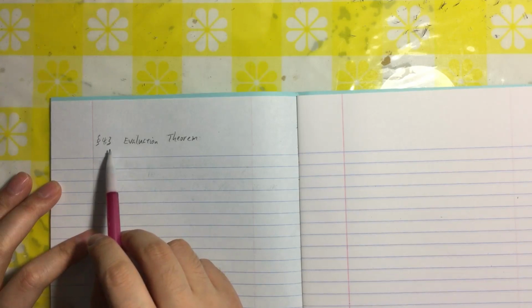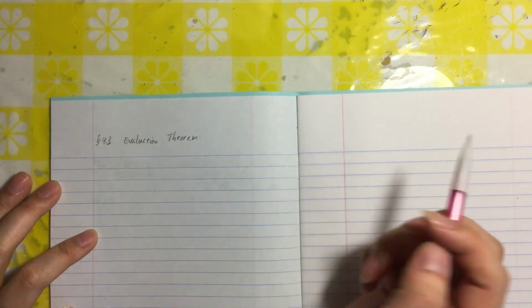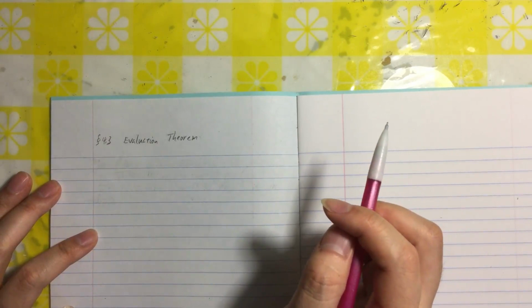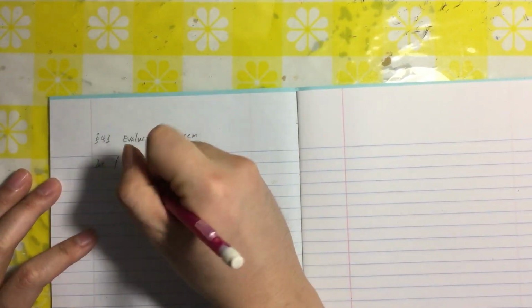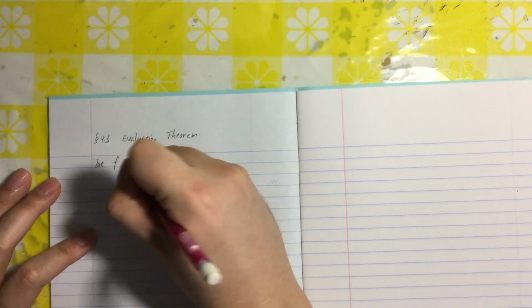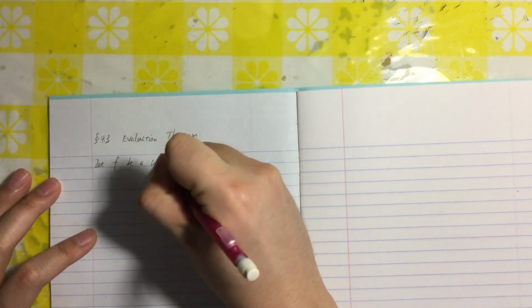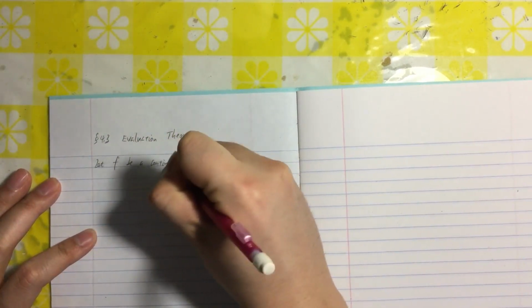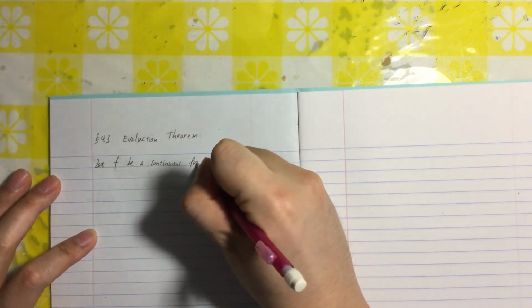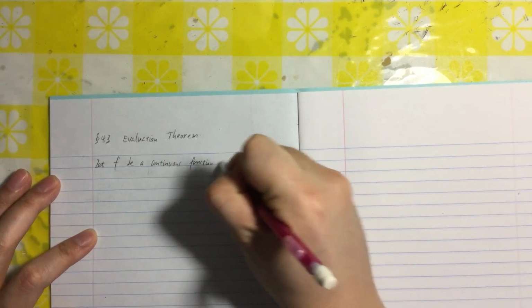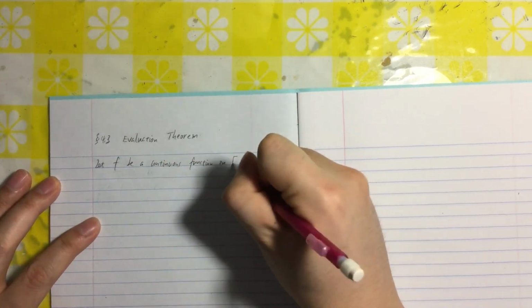Next, let me introduce the evaluation theorem. First of all, let me introduce what it is. Let f be a continuous function on the interval from a to b.